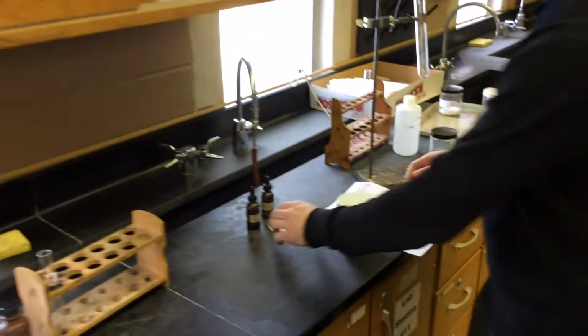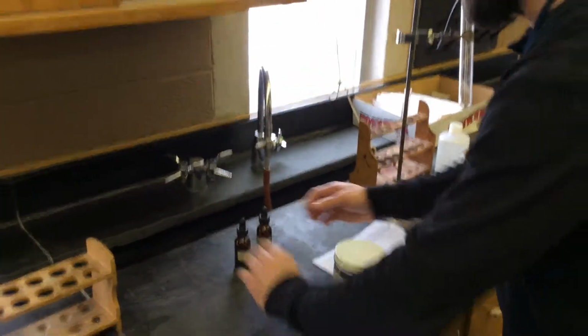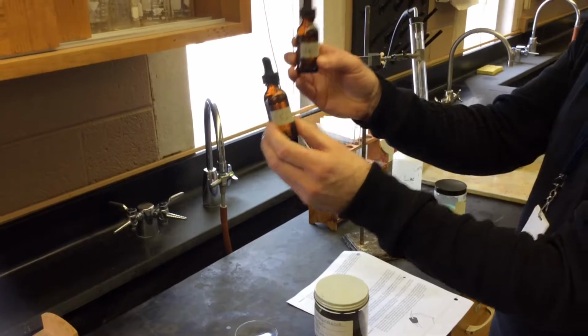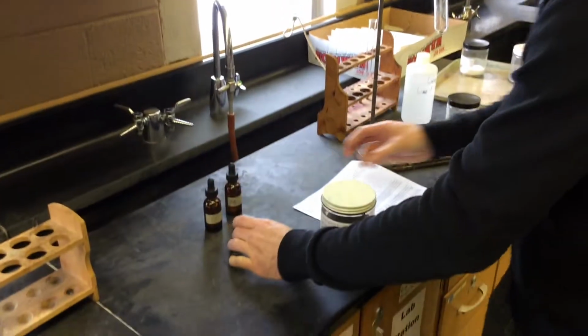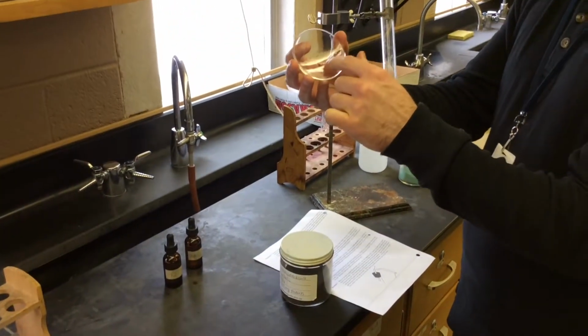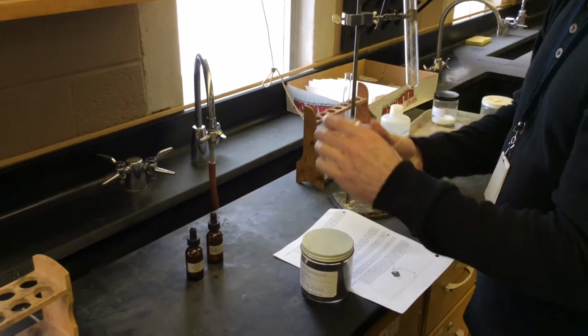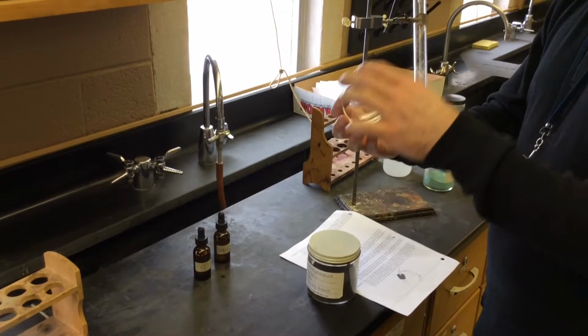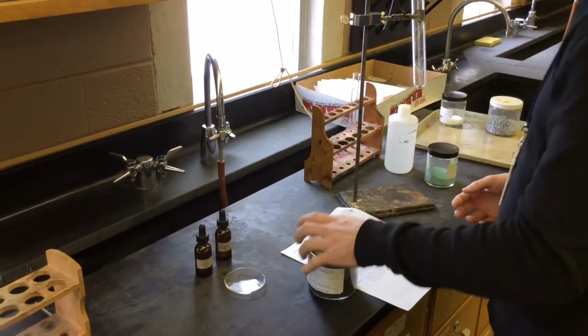For reaction 6, this is a simple one. You're going to have a watch glass. You're going to have two different droppers. One of them is potassium iodide and one of them is lead(II) nitrate. You just put a couple drops of each onto the watch glass and you make the observations. For this one, pay attention to disposal. You just want to wipe it with a paper towel and put that into the trash can.